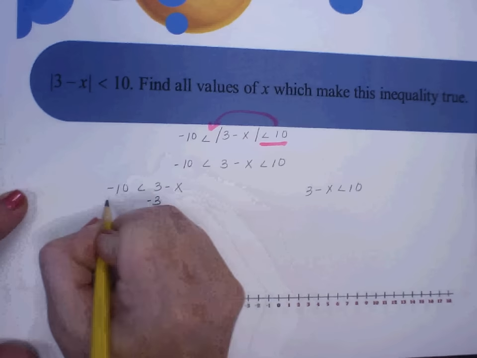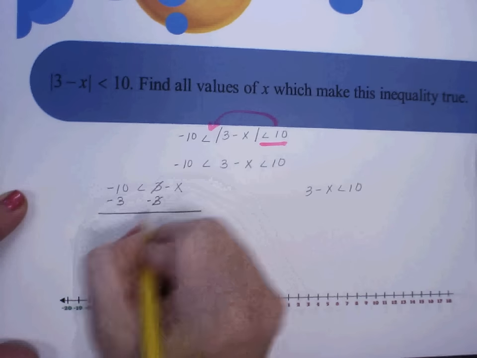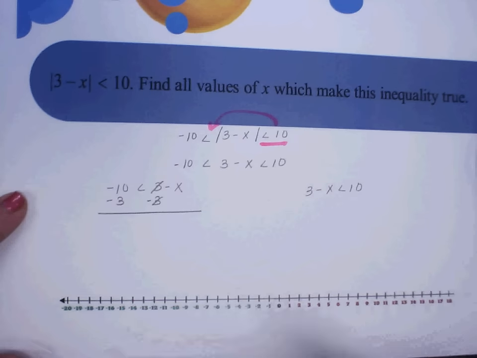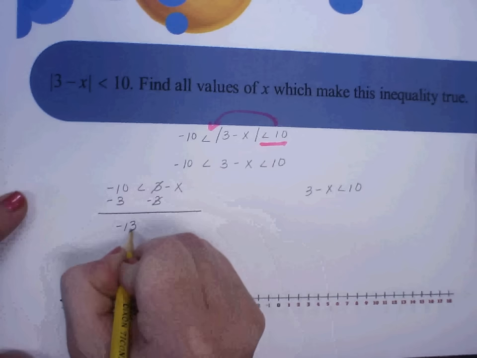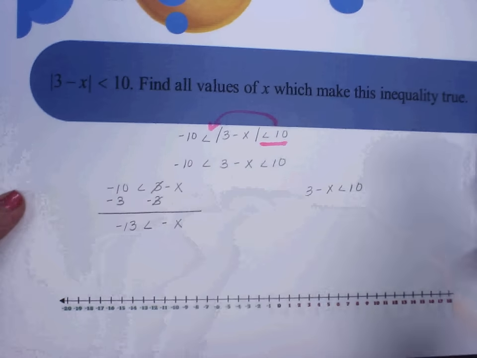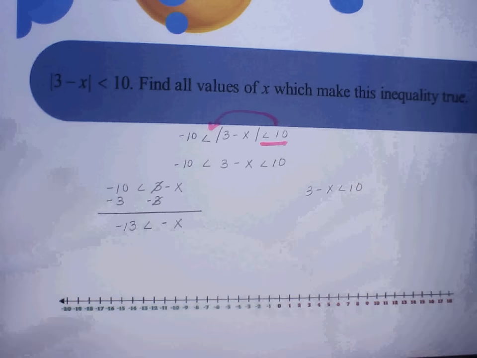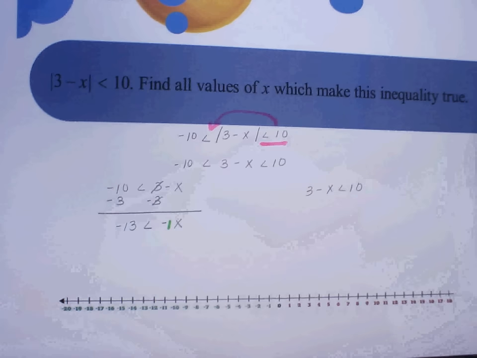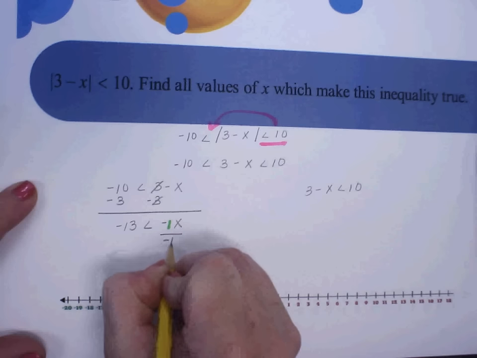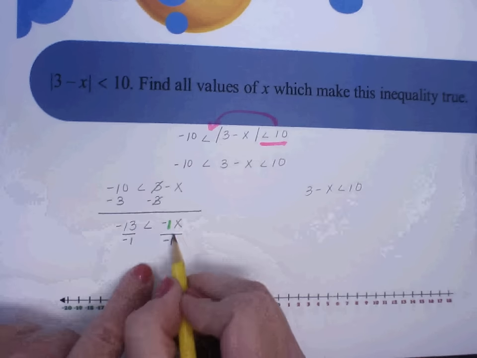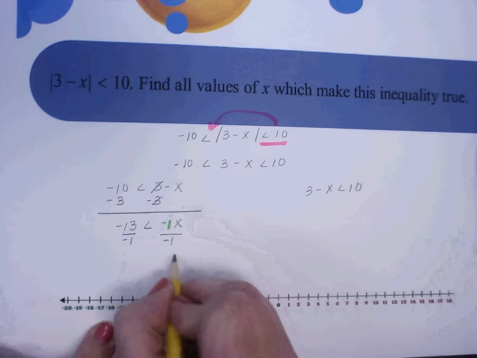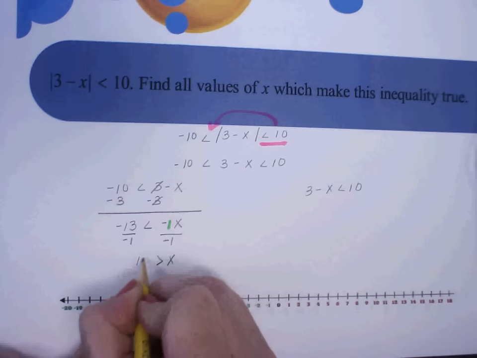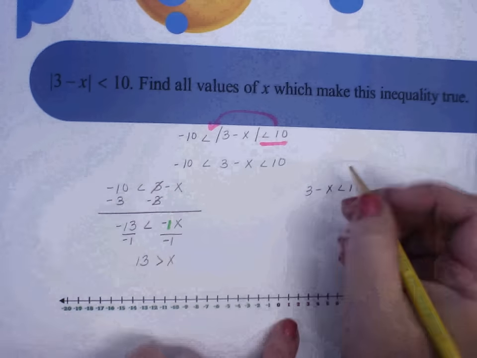To solve, I got to say minus 3. That would be 0, negative 10, and negative 3 is negative 13. And there's a negative x. Now remember, when I talk about the invisible 1, we have an invisible 1 over here. We are dividing. To get rid of that invisible 1, we got to divide by negative 1. And when we divide by negative numbers, we got to switch the inequality. So instead of less than it is going to be greater than. And negative 13 divided by negative 1 would be 13.